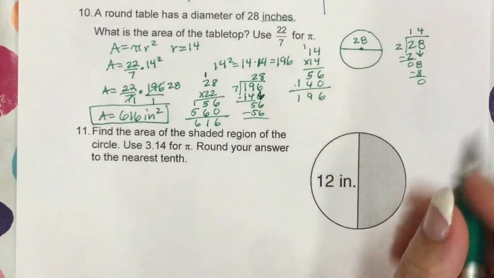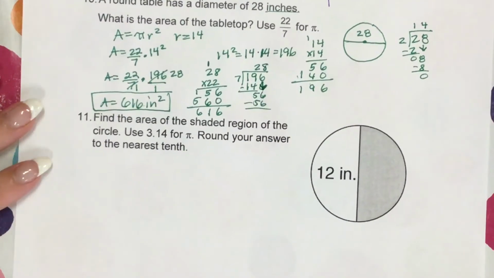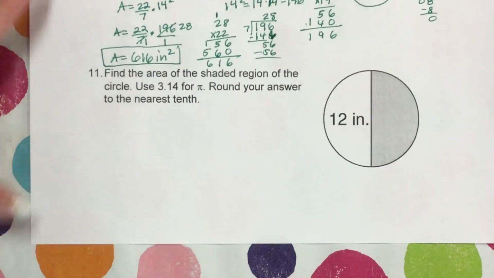Perfect. All right, let's go ahead and move on to problem 11. Let's see what 11 is stating. Problem 11 says, find the area of the shaded region of the circle. Use 3.14 for pi. Round your answer to the nearest tenth.